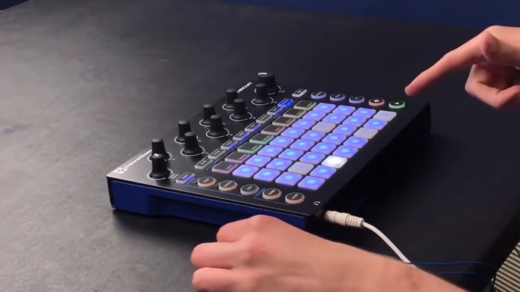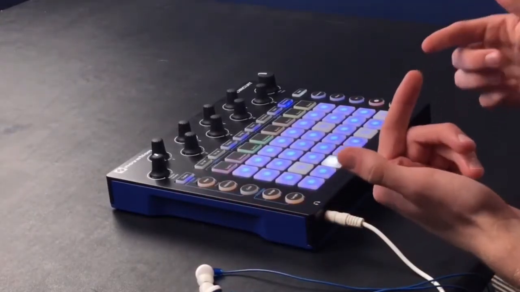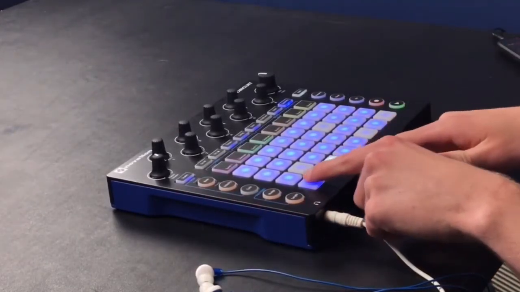Today I'm going to be giving you some tips on getting more out of your Novation Circuit. The Circuit is surprisingly powerful, especially for not having a screen, but some of those features are kind of hidden. So let's jump into the first tip, which is to switch between different sessions while arranging a song live.